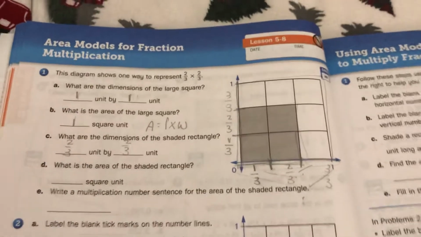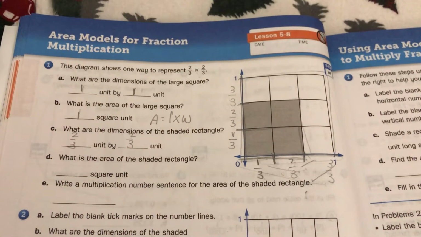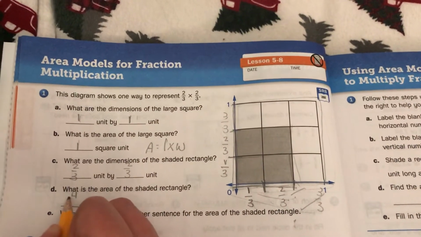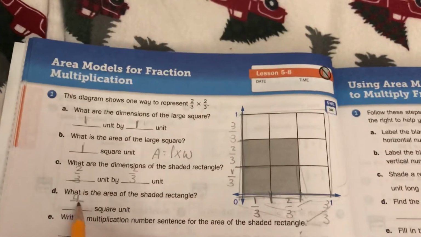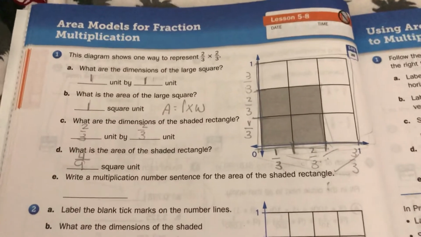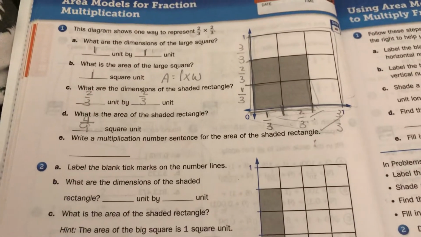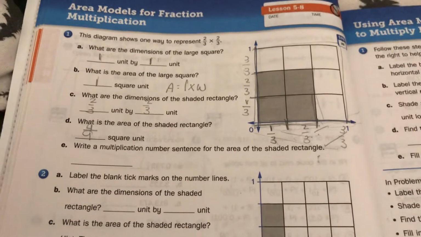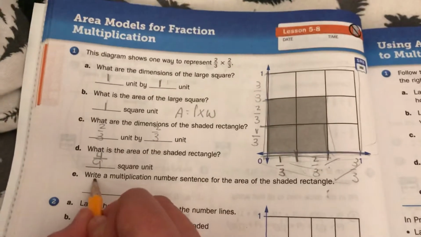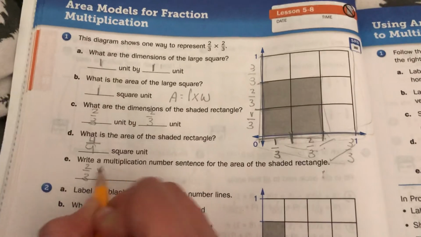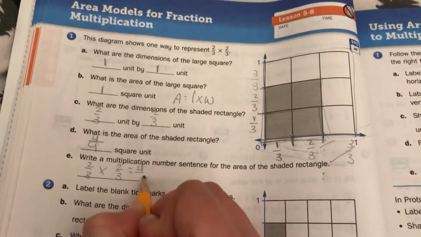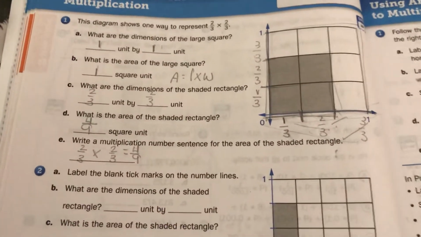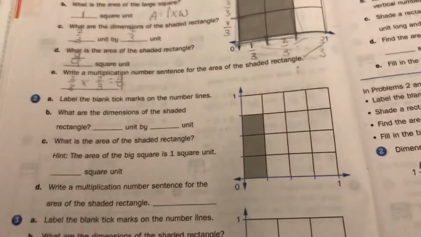So what is the area of the shaded rectangle? It would be 4 out of, what is my total number of squares? 9. Write a multiplication number sentence for the area of the shaded rectangle. Well, that would be 2/3 times 2/3 equals 4/9.